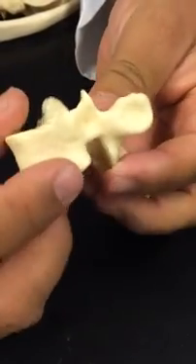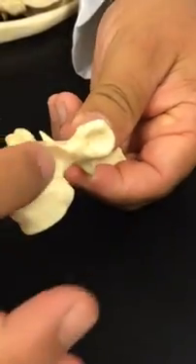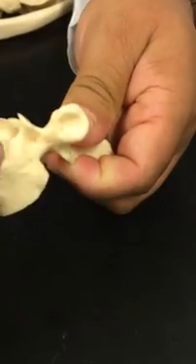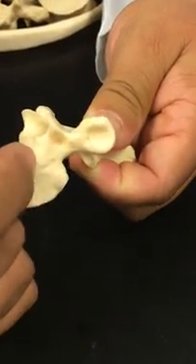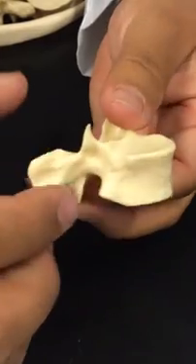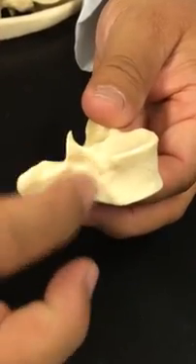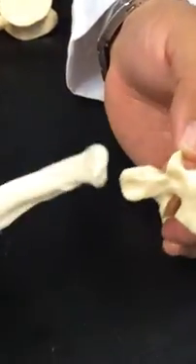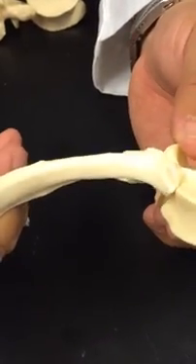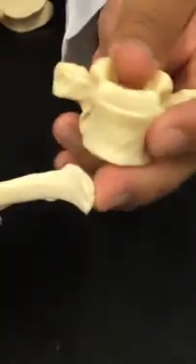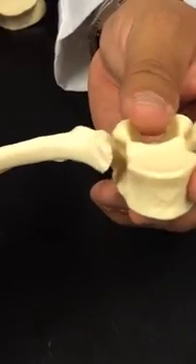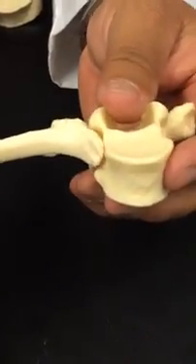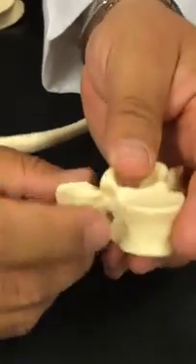Two, and probably the most distinct feature, at the posterior aspect of the body, on the models it's kind of hard to see, but you see these rough surfaces. These are going to be the costal facets. Right, so the thoracic vertebrae are the vertebrae where the ribs will articulate. So the heads of the ribs will fit or articulate with those costal facets. Right? So you can use those to identify thoracic vertebrae.